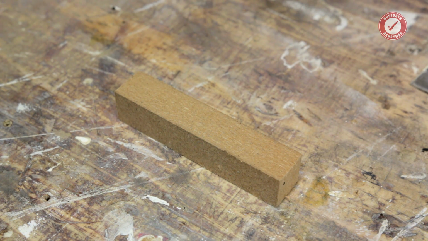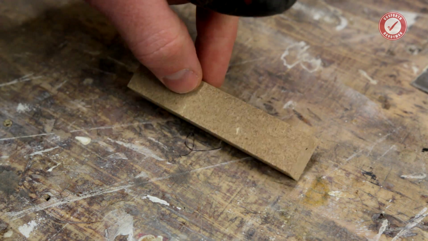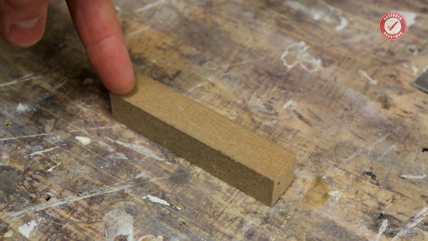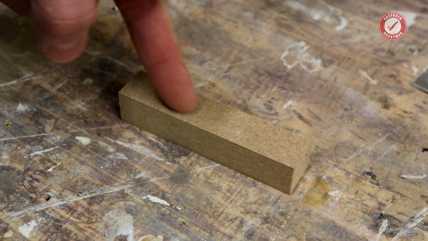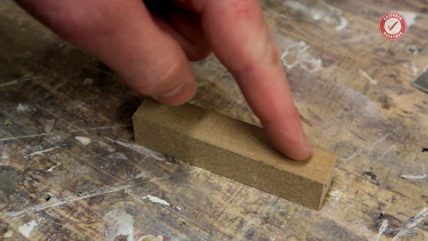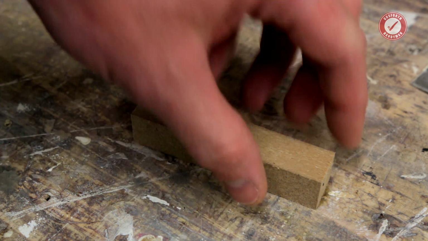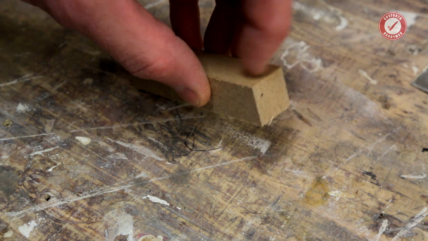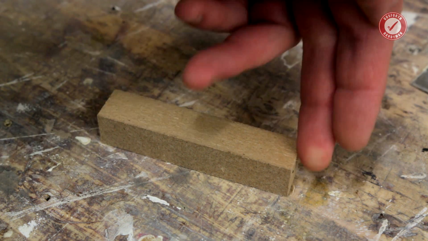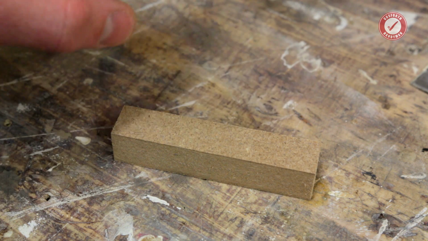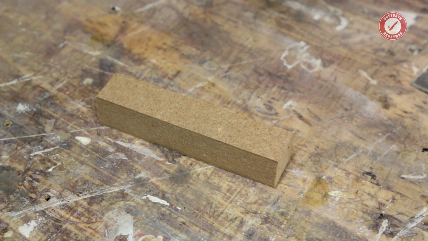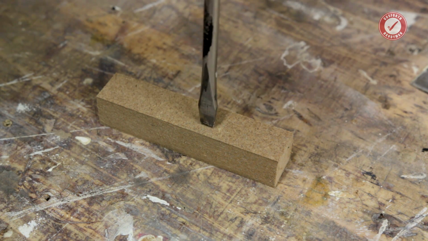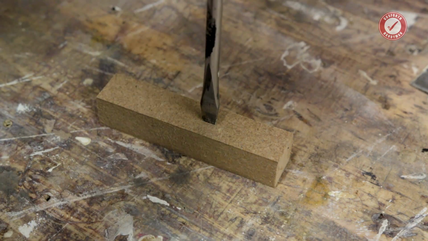Let me show you what happens with MDF. This is the edge grain of the MDF, and this is the face grain of the MDF. You might as well assume that the edge grain and the end grain are the same, and it's going to have the same kind of physical properties. But it definitely doesn't have the same physical properties as the face grain. Let me just prove that to you. Let's try and split the face grain of this piece.